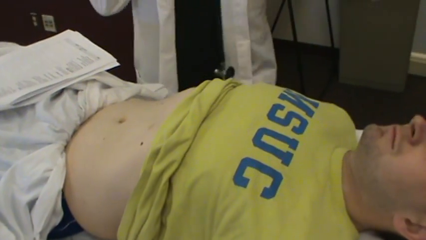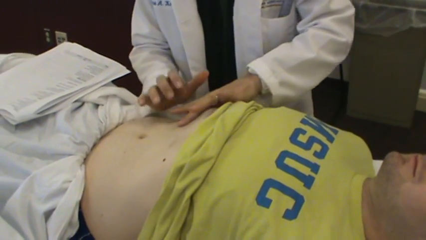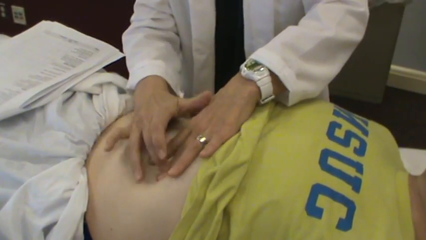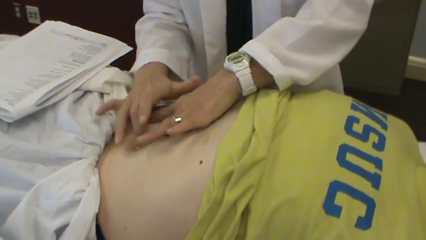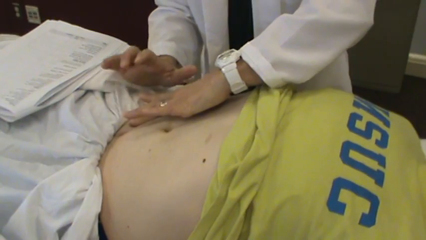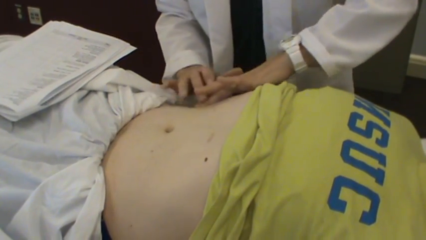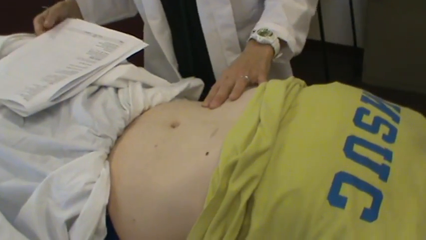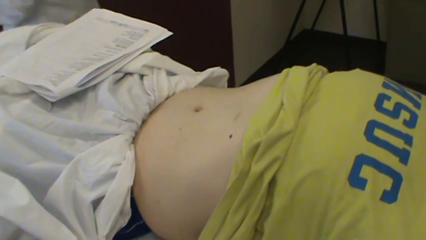And then I'm going to go ahead and do percussion of your abdomen. And then we're going to do the liver span, and I'm going to go ahead and mark that and measure it.